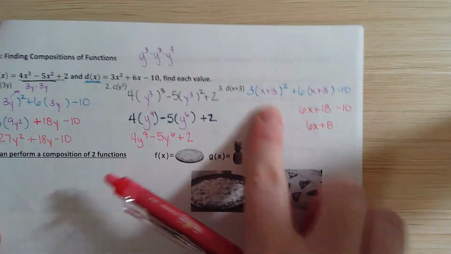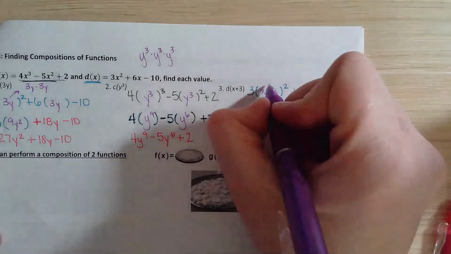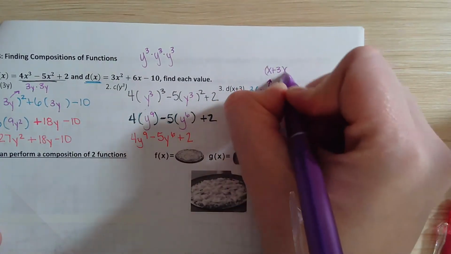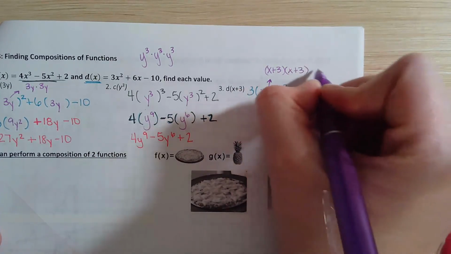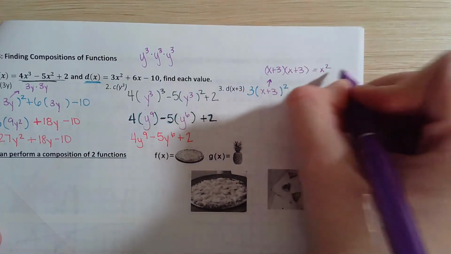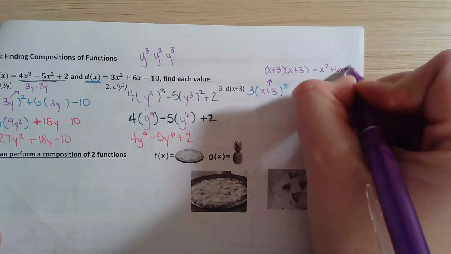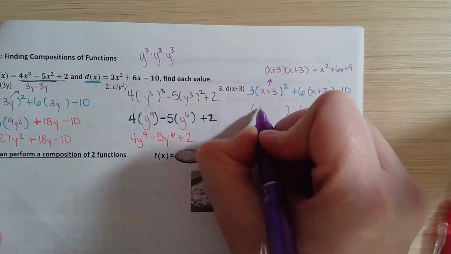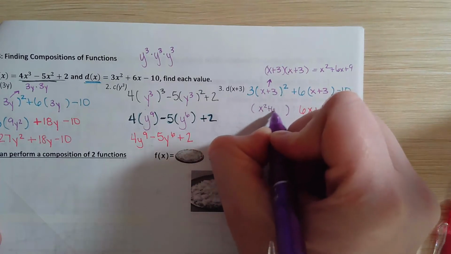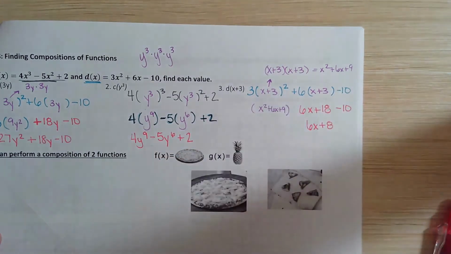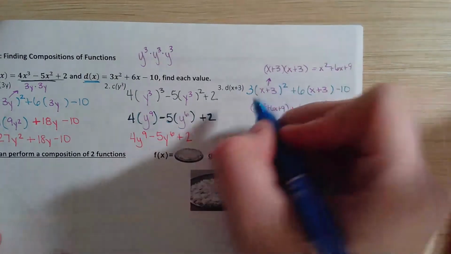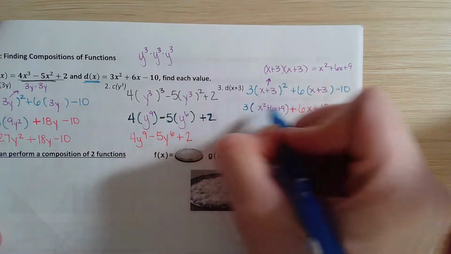Over here, I actually need to take x plus 3 times x plus 3. So I need to distribute that out. And when you do that, you'll get x squared plus 6x plus 9. So in my parentheses, I'm going to have x squared plus 6x plus 9 with a 3 still in front of it.